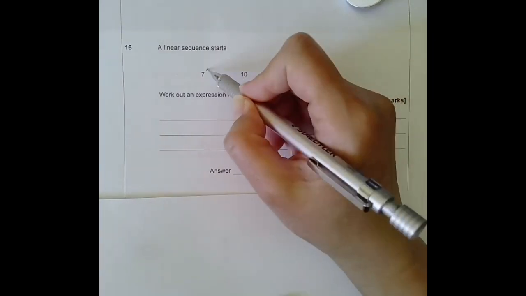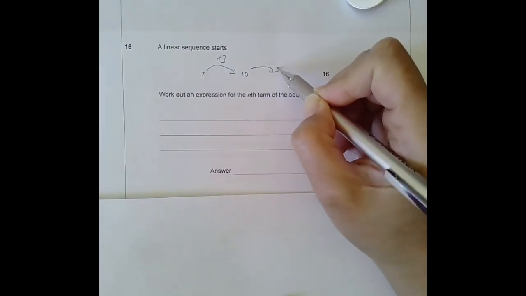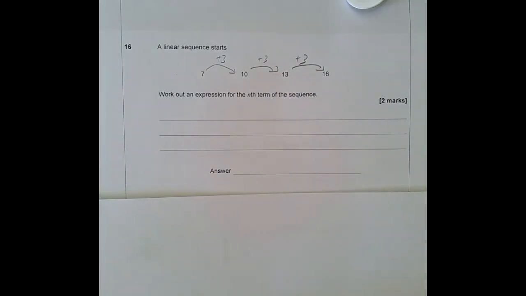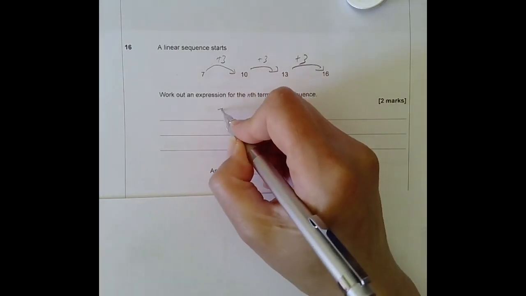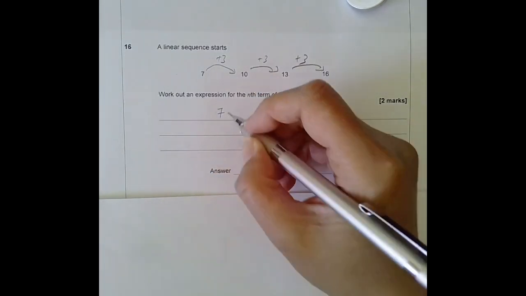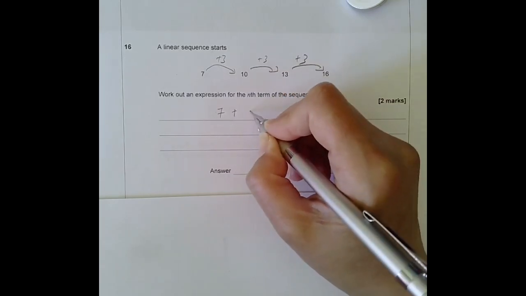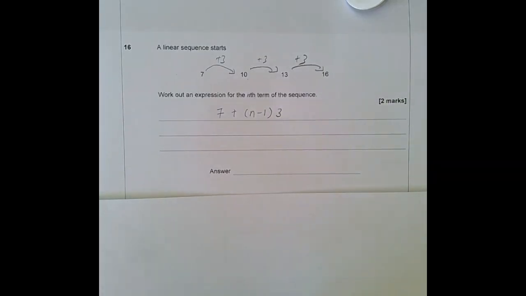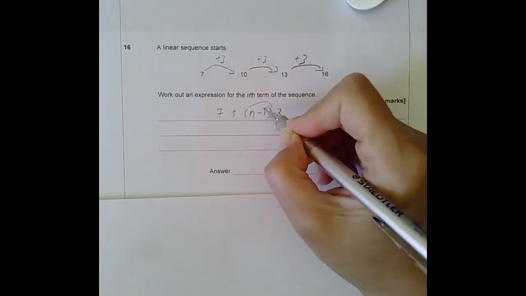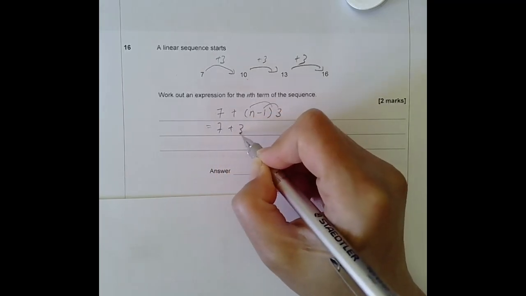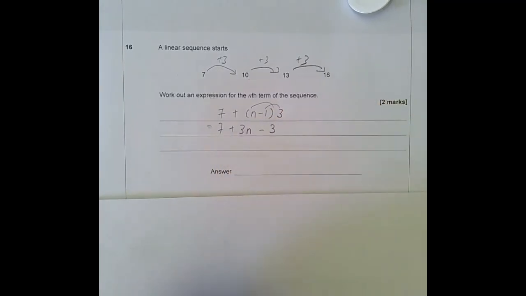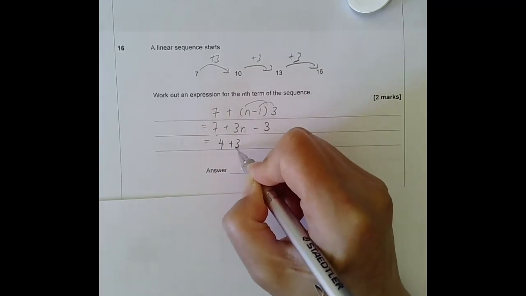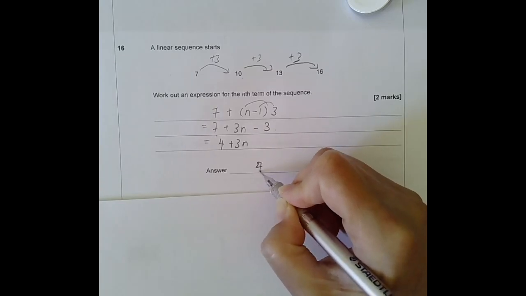We can see the difference here. I can see plus 3, plus 3, plus 3. Each of the numbers is plus 3. So for any number, start with 7. The next number will add 3 to it. So for the nth term, it is n minus 1, times 3. And then I would like to simplify it a bit. So we will have 7 plus 3n minus 3. So 7 and 3 can be taken away, and I will have this as my general term.